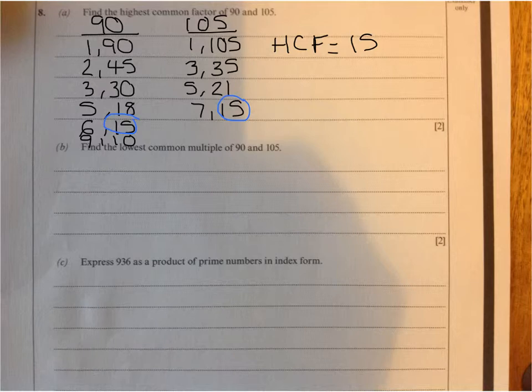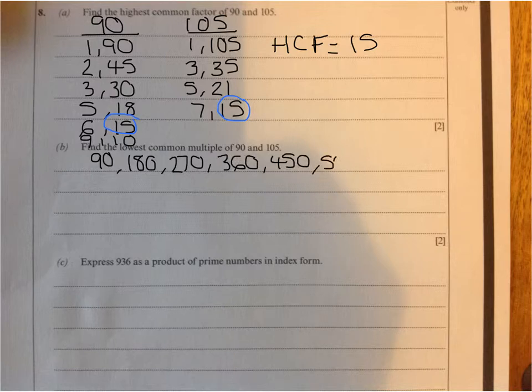Now looking at the lowest common multiple, the lowest common multiple is just the times tables. It's the smallest number that appears in both times tables. So let's look at 90. We'll start with 90, and it's very similar to our 9 times table, so it's 90, 180, 270, 360, 450, 540, 630. I always say, go for at least 5 to 10 multiples just to make sure you don't have to keep going back and forth.